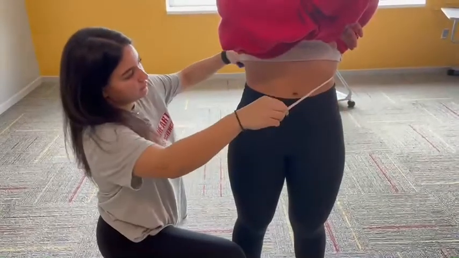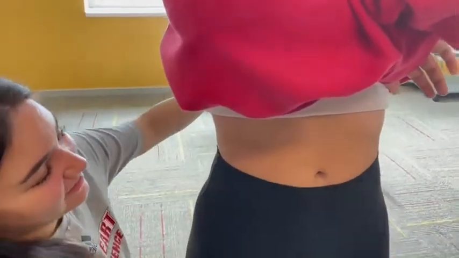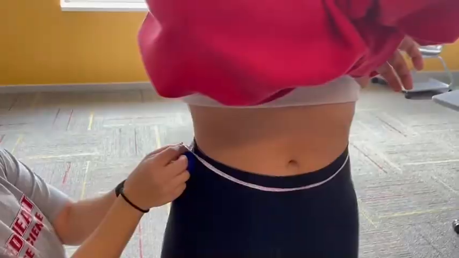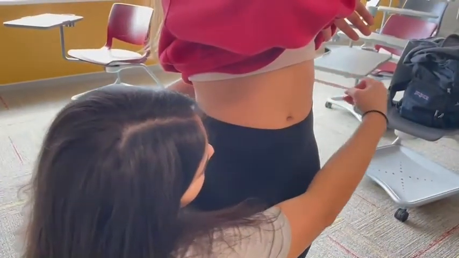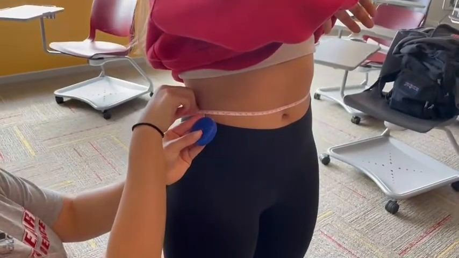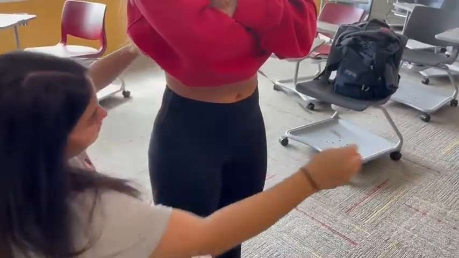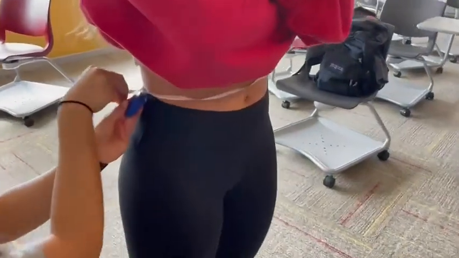When measuring, you want to make sure that the tape measure is not too tight around the waist or hip or even too loose. You want to make sure that it is snug around the person but not tight enough to constrict and cause the skin to fold. Make sure that the tape measure is parallel to the floor, not twisted, and is not slanted.